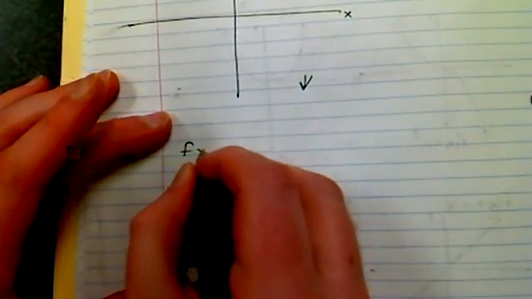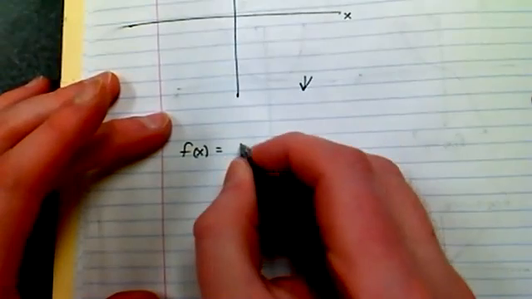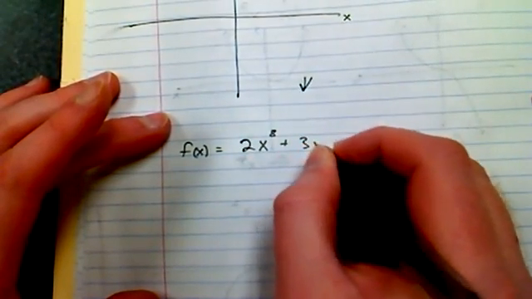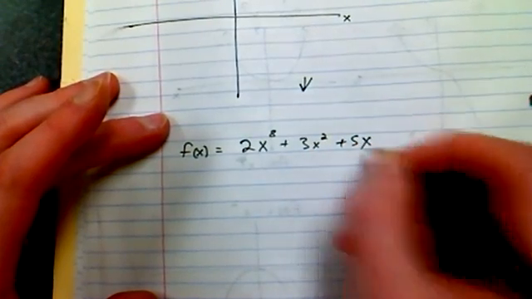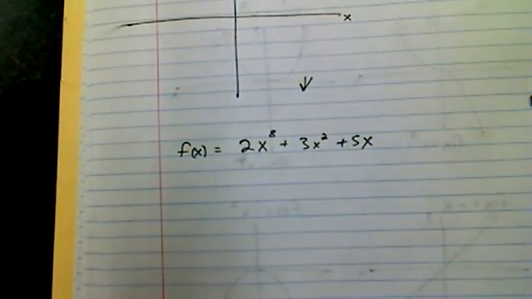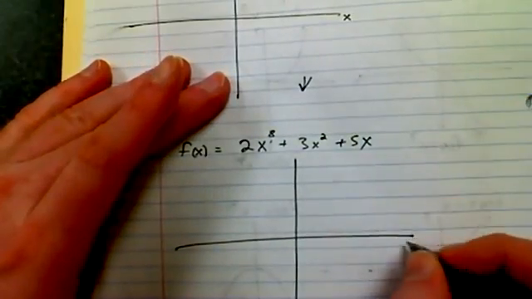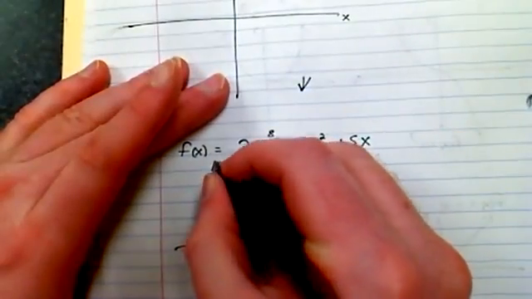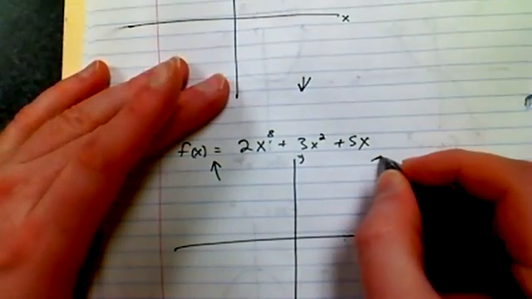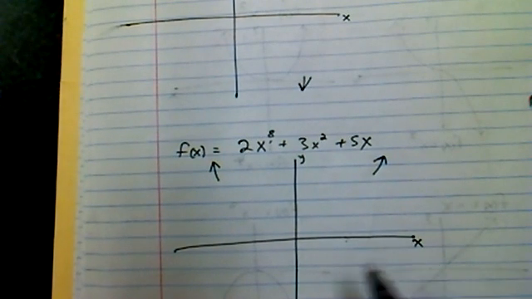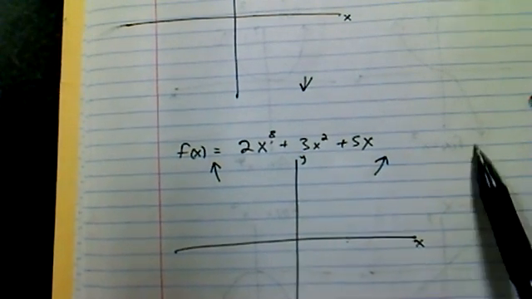What if I try a different one? What if I looked at something like f of x equals 2x to the 8th plus 3x squared plus 5x? Well, this is even, this is positive, so I'm expecting something that is going to start high and end high. So this is really the first thing I want to look at for polynomial functions, this end behavior, and they go through it in the book as well. So I encourage you to read that.